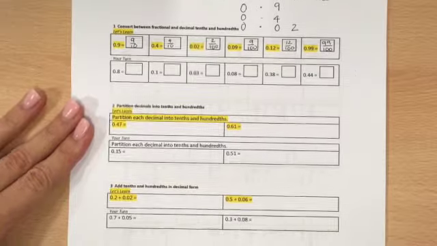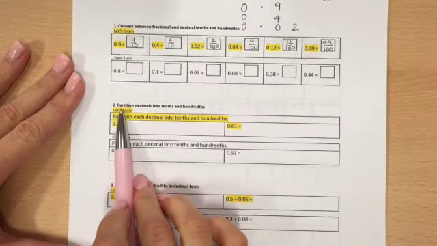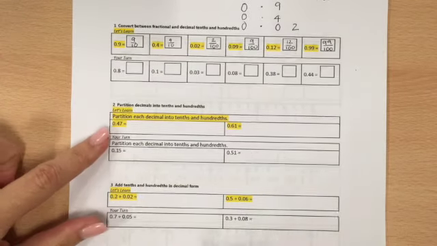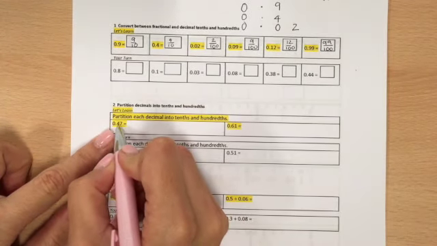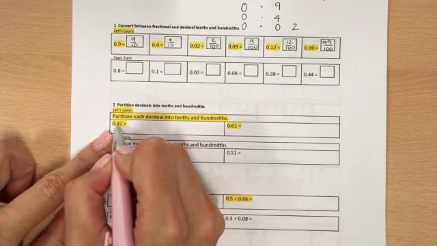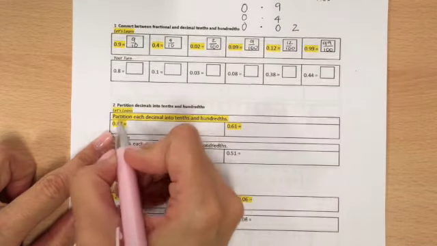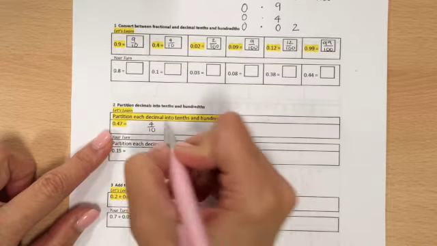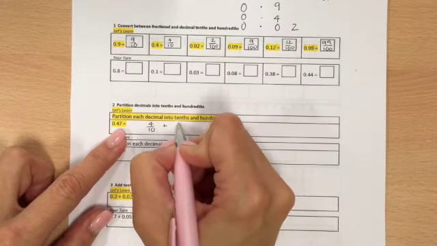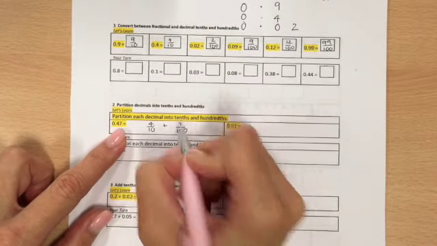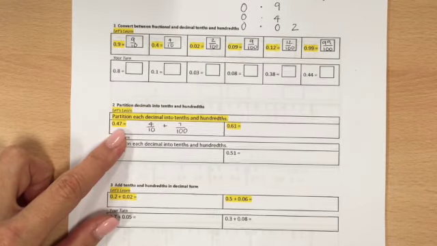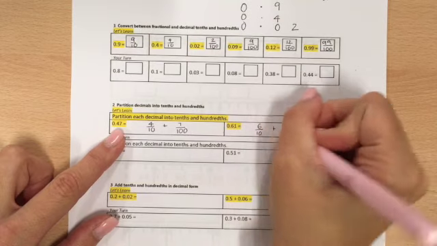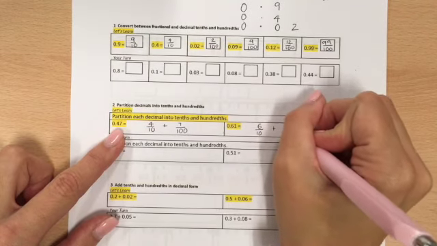The next part is to partition it into tenths and hundredths. Okay, so we need to think about what the tenths would be. So the tenths is the second number, isn't it? Okay, so there would be 4 tenths and 7 hundredths. So that's how we would write that. Okay, this one would be 6 tenths and 1 hundredth.